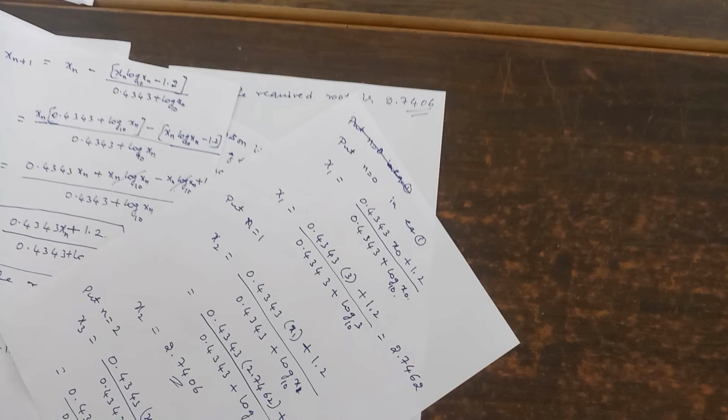So here these two will get cancelled. So 0.4343 x n plus 1.2 divided by 0.4343 plus log x n base 10. So this is your iterative formula.